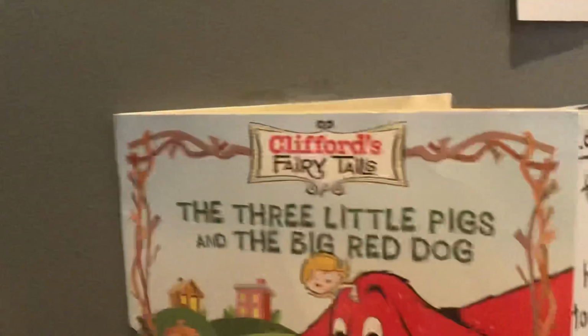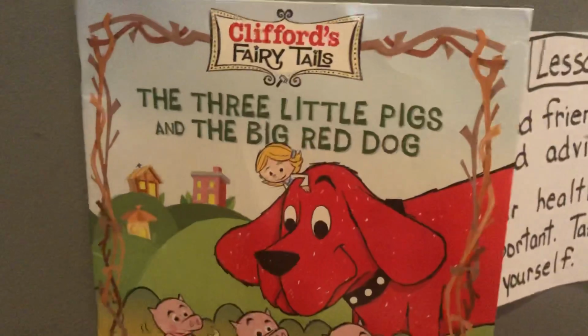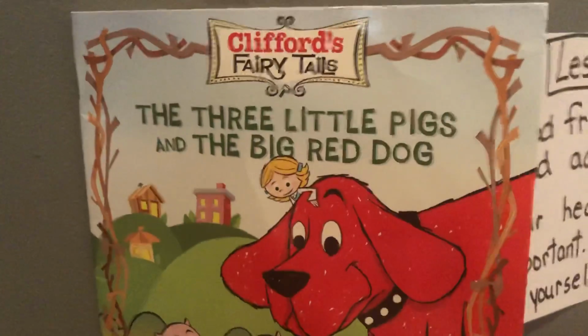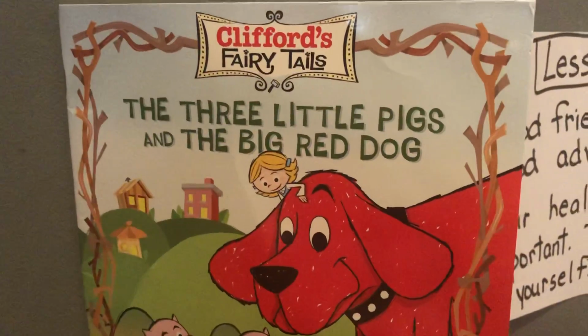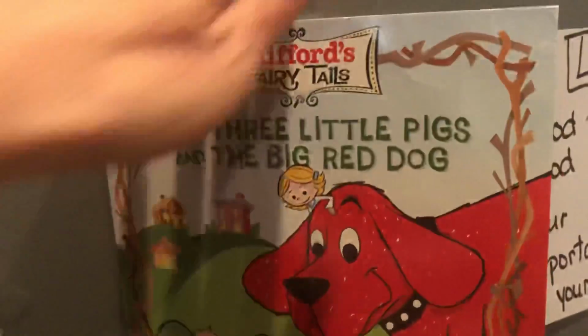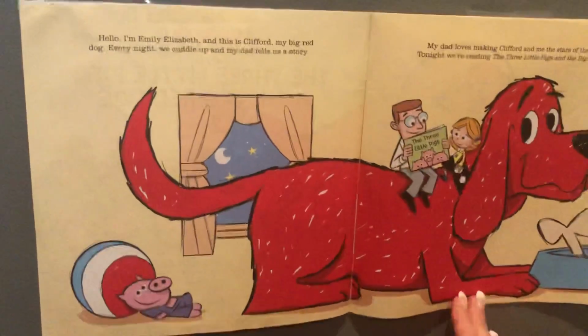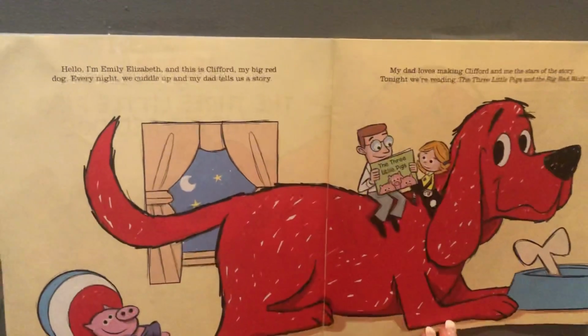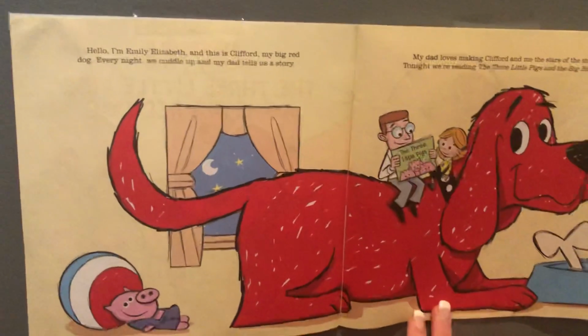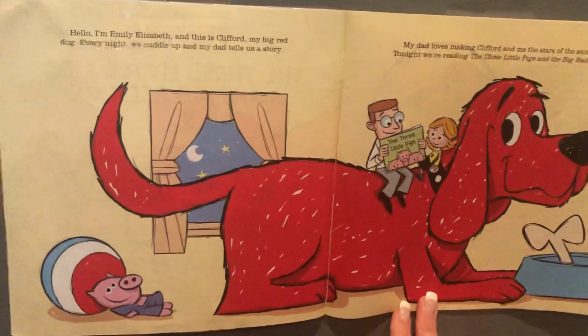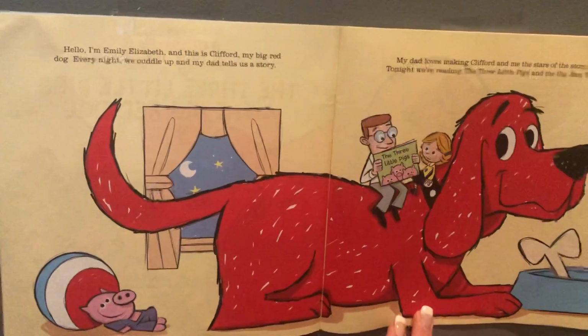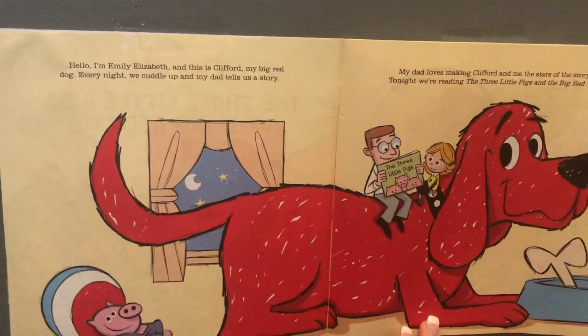So today's lesson is going to be about Clifford fairy tales, and it's going to be the Three Little Pigs and the Big Red Dog. So, boys and girls, like I said, you can use just about any book that you have in your house, okay? I'm just going to read a few pages, and in Reading Workshop, we only read about 3 pages, and then we stop and do some work in our reading notebooks.